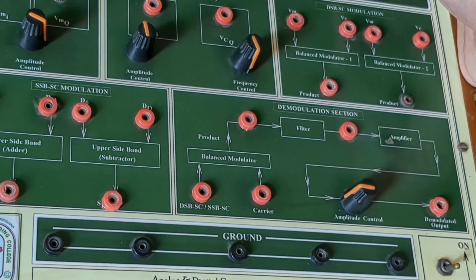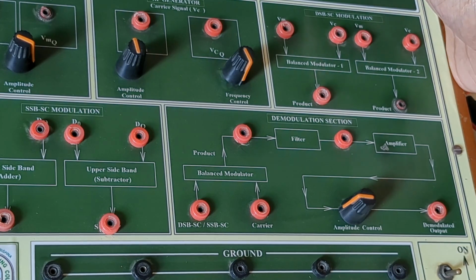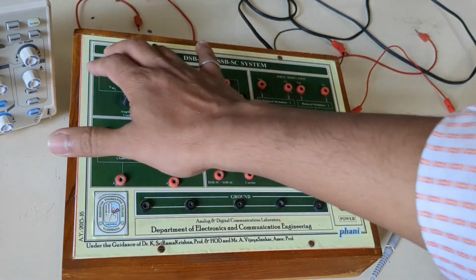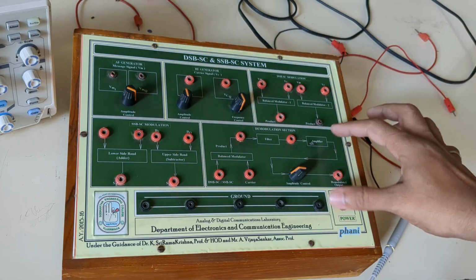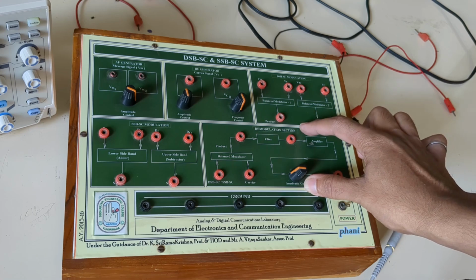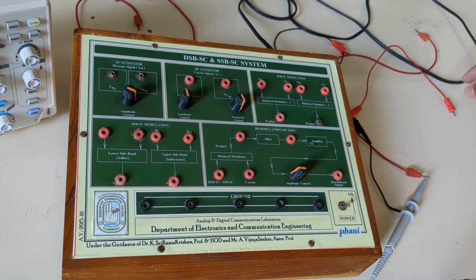If you see, this is written as DSB SC modulation. These are the three blocks that we basically use for modulation, and this block is basically used for DSB SC demodulation. Let me show you how the connections go.